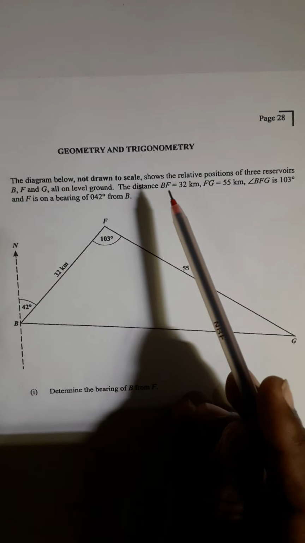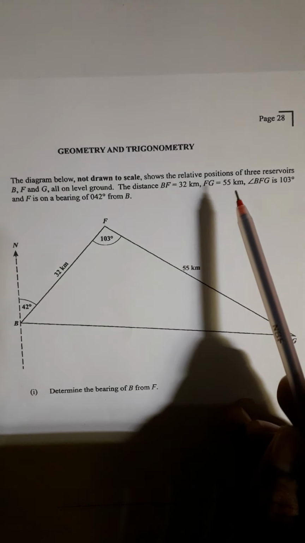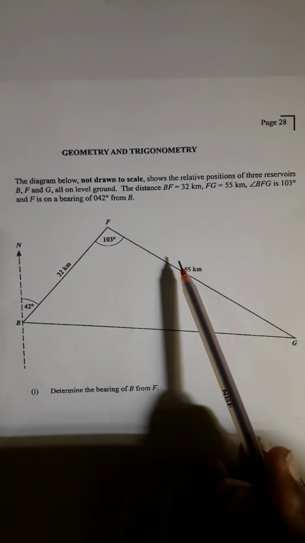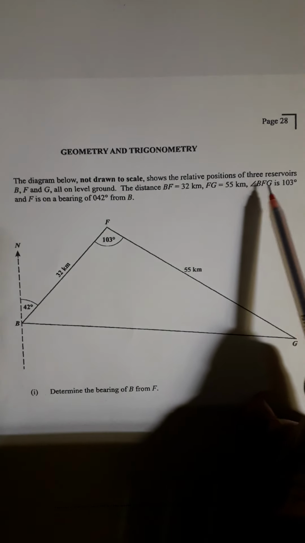The distance BF equals 32 km, and FG equals 55 km. This little symbol represents angle BFG.